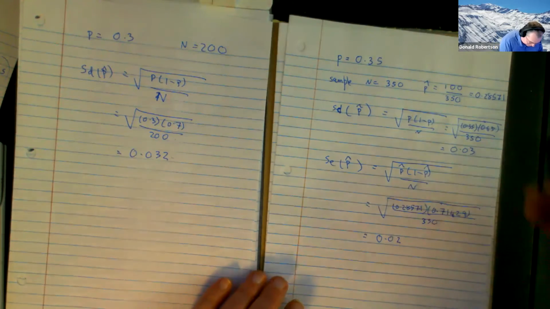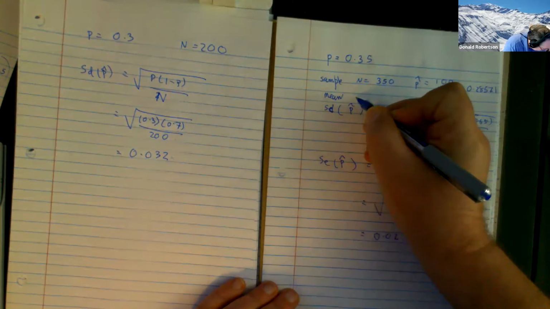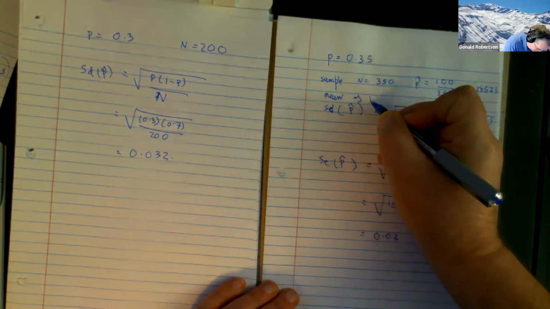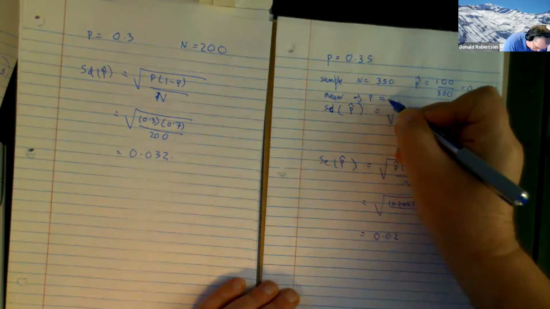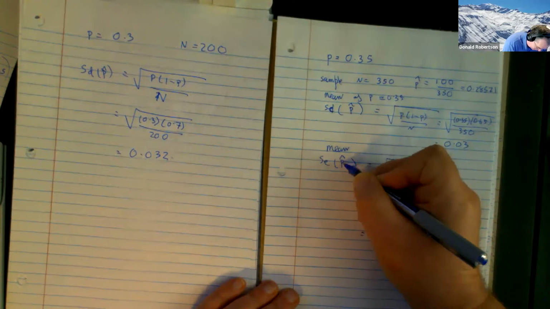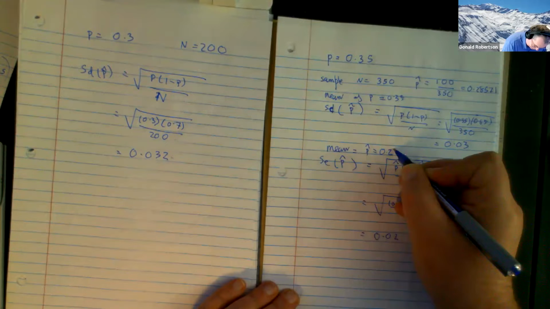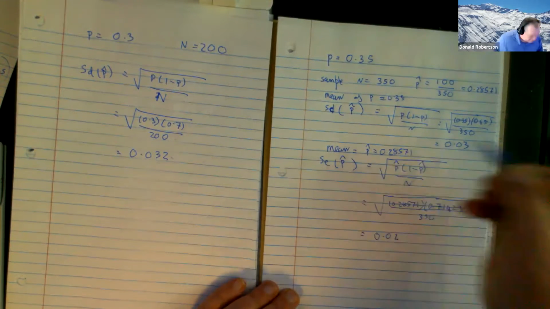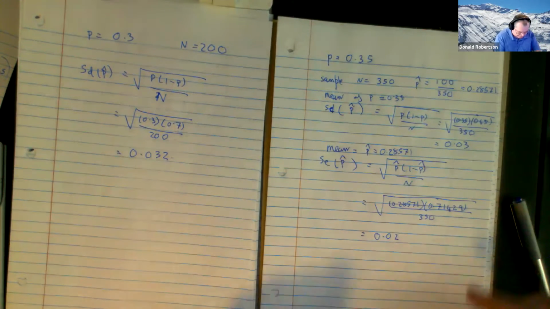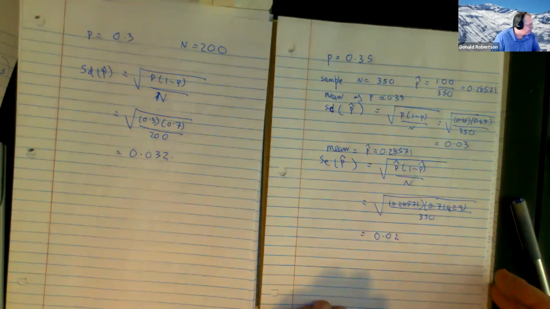Now, if you were being asked what the mean of that guy is, wouldn't the answer be 0.35? And if you asked what the mean of this guy is, wouldn't you be using the p hat? So isn't the mean just the value of P or P hat, depending on which question you're dealing with?